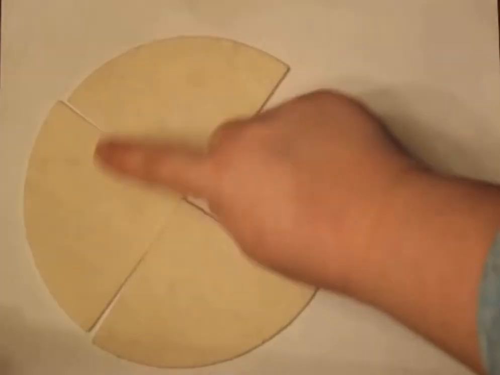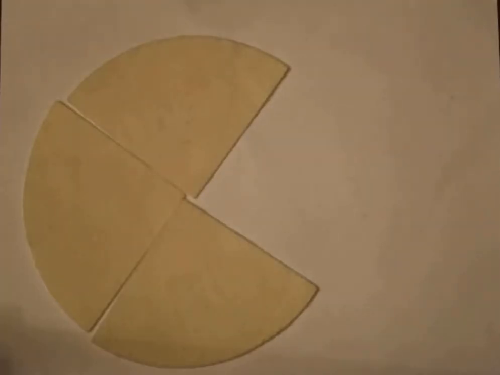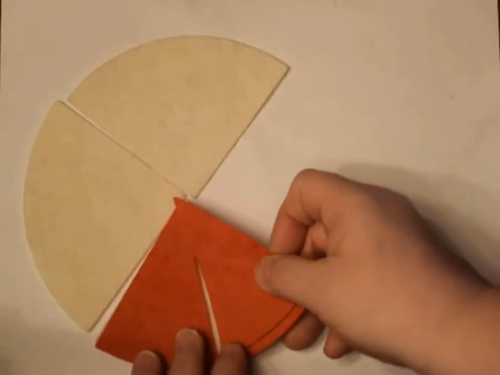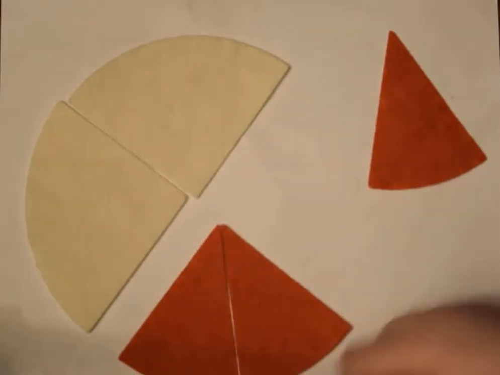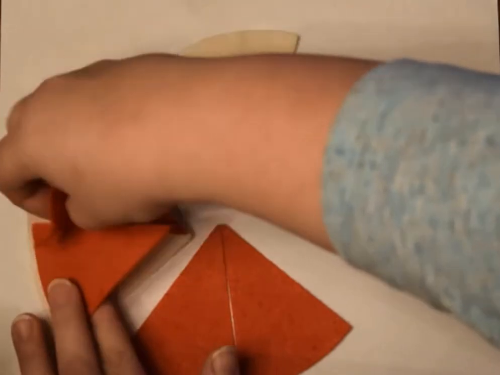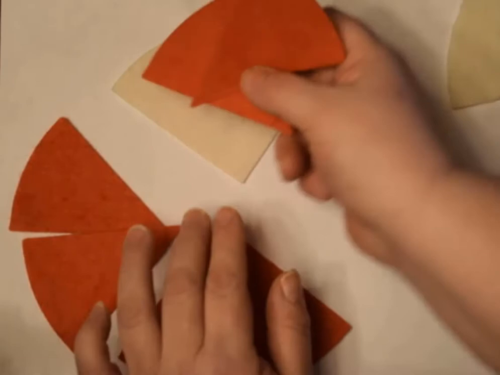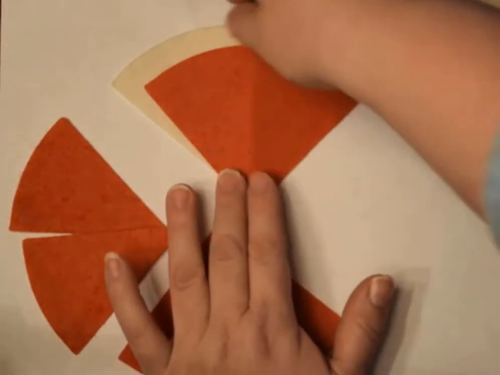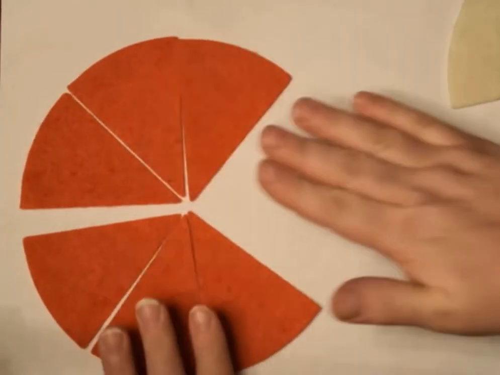Well, if this is one group and we want to cut it in half, we need to replace these fourths with something. And so if we replace them with 8ths, those two will replace this 4th. These two will replace this 4th. And then these two will replace this 4th. And so there's my 3/4.